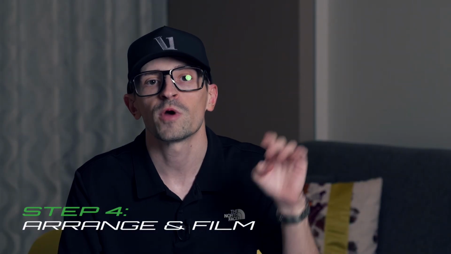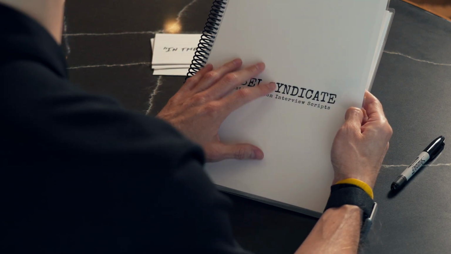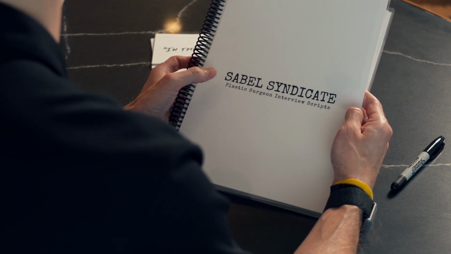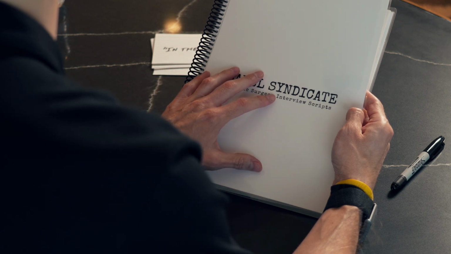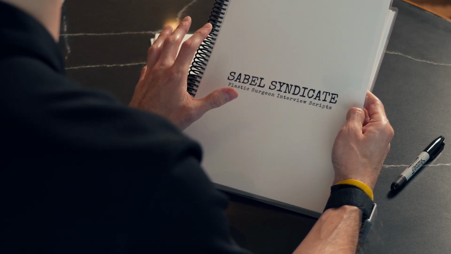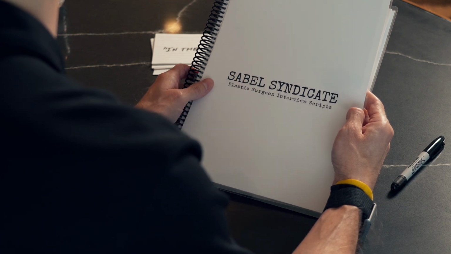Step 4, arrange and film. Now, once I've got all this completed, I put it together in this script. This is one of my script books that I have. This is my plastic surgeon interview script. Every script book that I use for each doctor is unique because there's always some variation of what they want to talk about. But by and large, everything that we talk about is going to be inside this book.